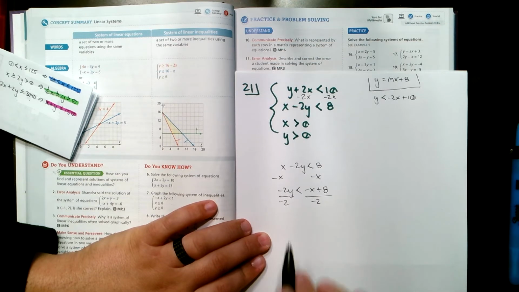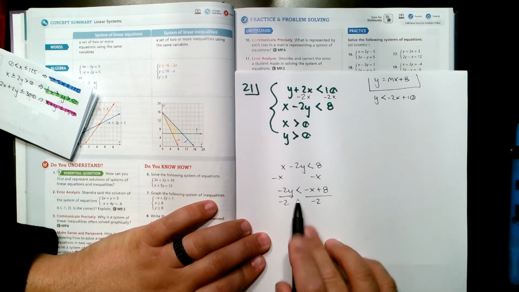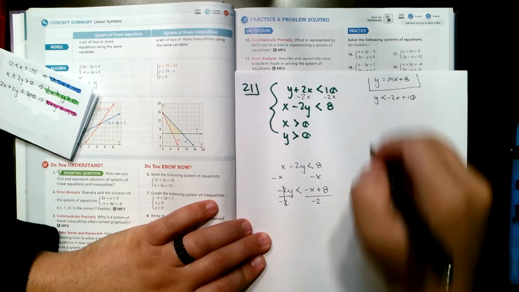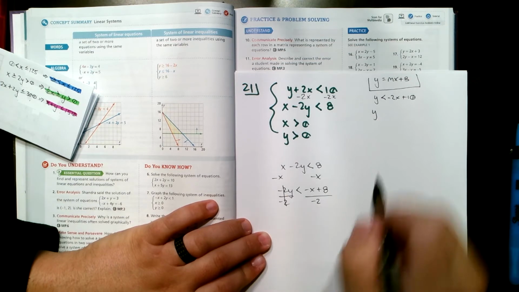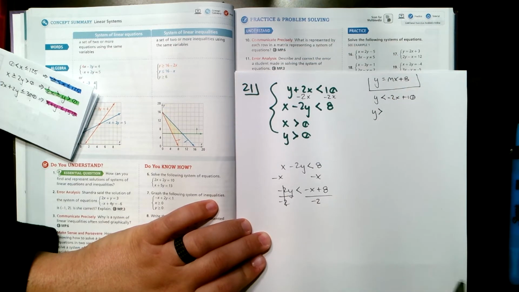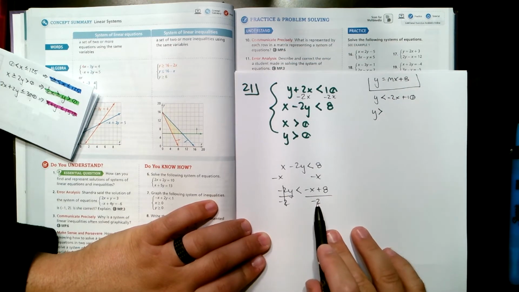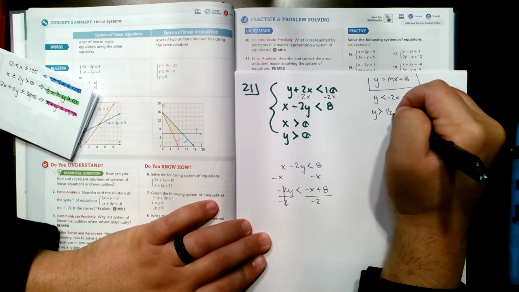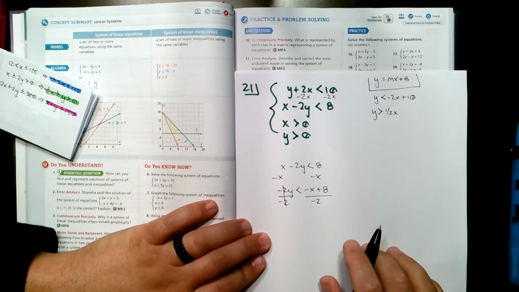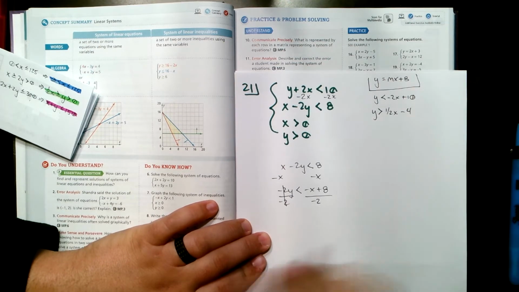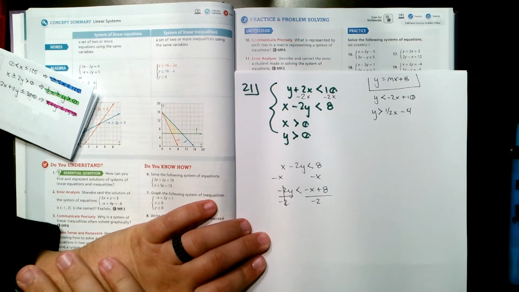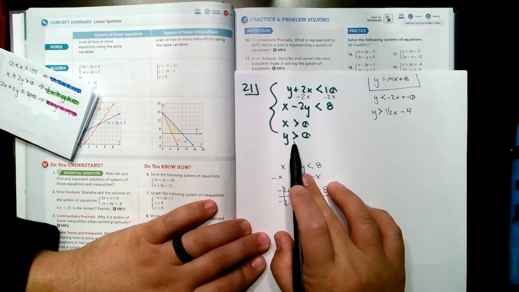When I divide or multiply both sides by a negative number, that sign's going to flip. So here we go. I've got y on the left. Because I divided by negative 2, this less than is going to become greater than. Negative x divided by a negative 2 is just 1/2 x. And then 8 divided by negative 2 is negative 4. So I've got my second inequality.